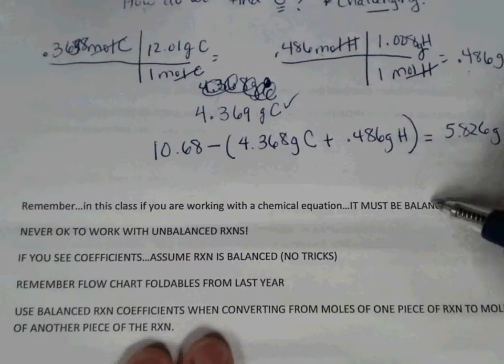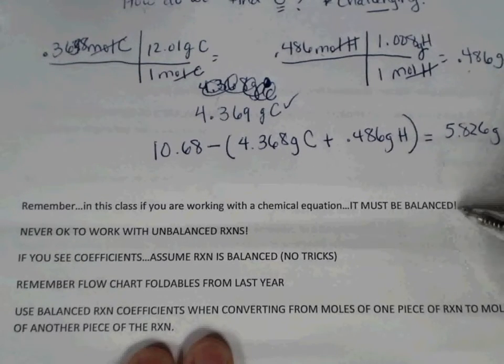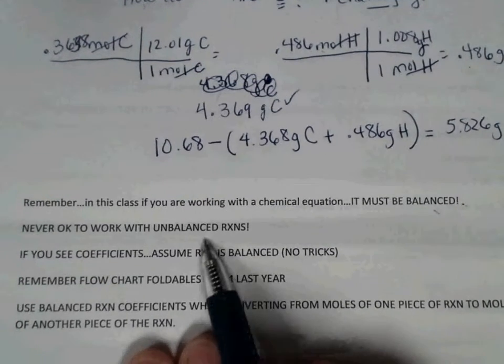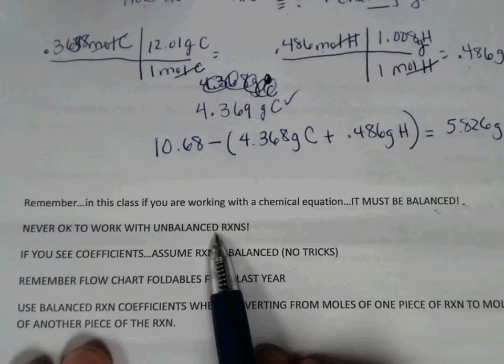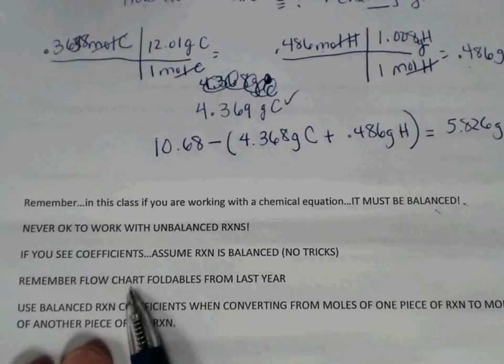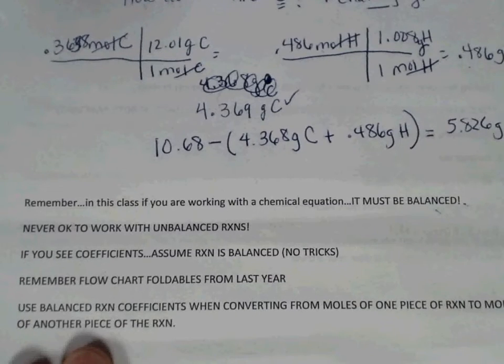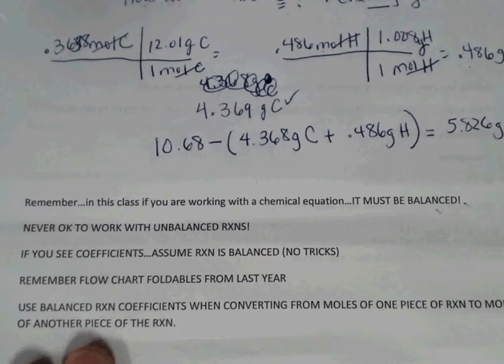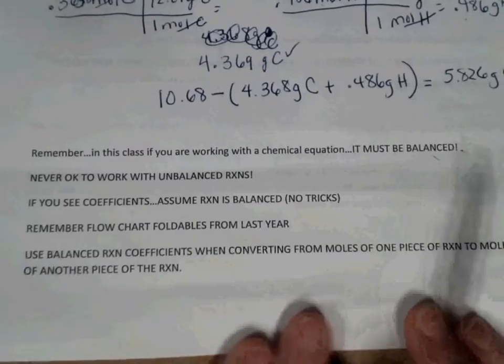All right. Always remember, if you are working with a chemical equation, it has to be balanced, okay? What law says that? Conservation of mass. Never okay to work with an unbalanced reaction. Remember your flow chart and foldables from last year. If that helps you, wonderful. If they don't, worry about them. I'm never going to require their use, and you can't use them on a test. But if it helps you with homework and thinking through things, then use it. Okay?